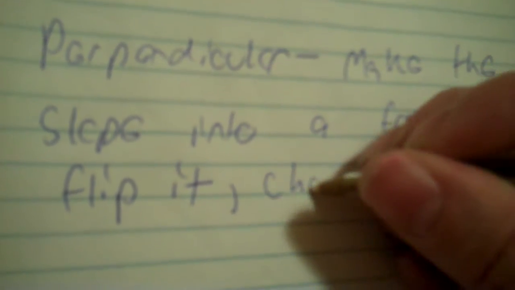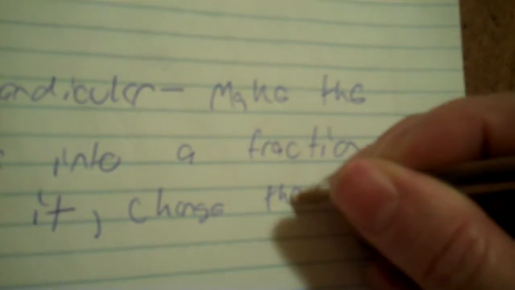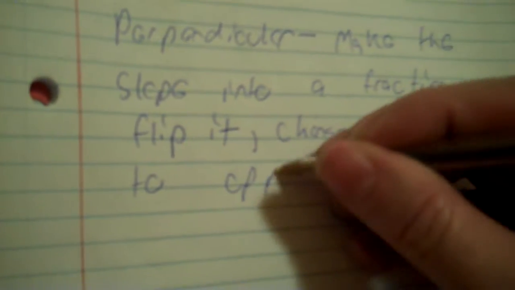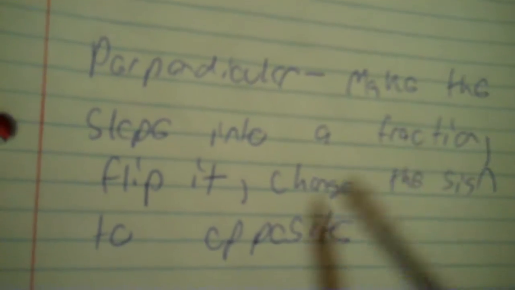So if you see like 6, you put 6 over 1, you flip it. It's called reciprocating it, but we'll just say flip it. And then you change the sign to opposite. So parallel is easier because I just use the same slope, but perpendicular we make the slope into a fraction, we flip it, then we change the sign to opposite. I'm going to refer to this throughout the assignment.